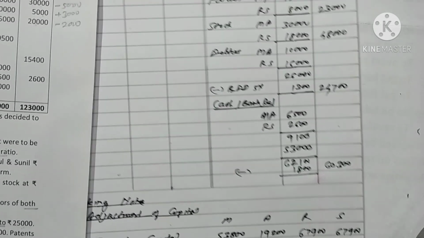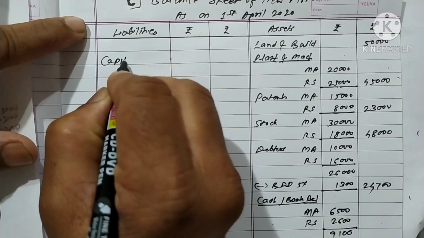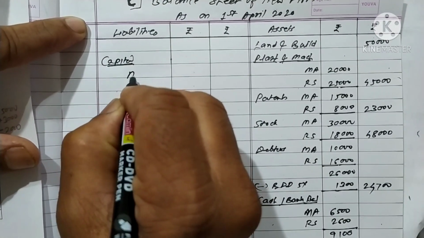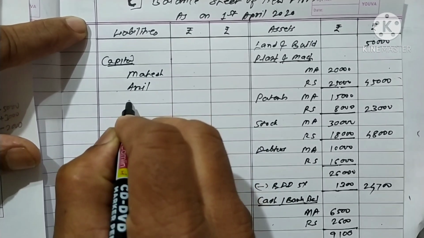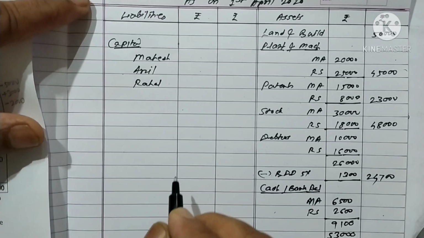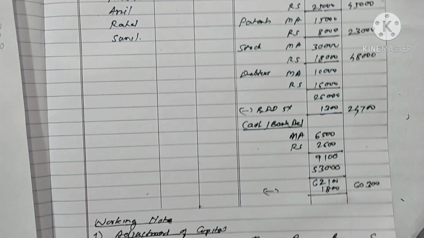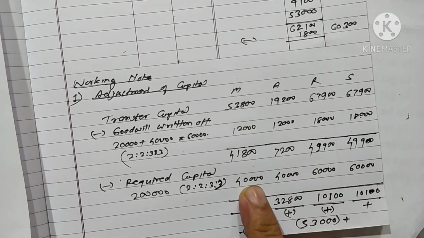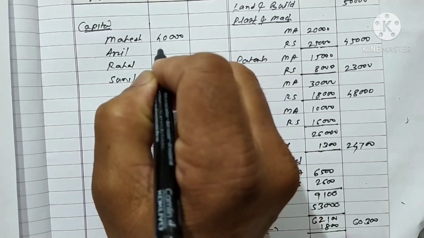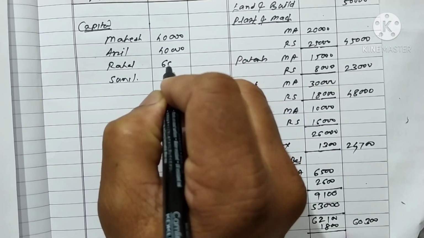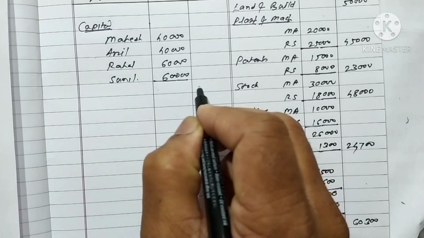Now we go to the balance sheet liability side. First we write the capitals. The partners' names are Mahesh, Anil, Rahul and Sunil. It's the adjusted capital: 40, 40, 60, 60. We write here 40,000, here also 40,000, 60,000 and 60,000. Totals 2 lakhs.